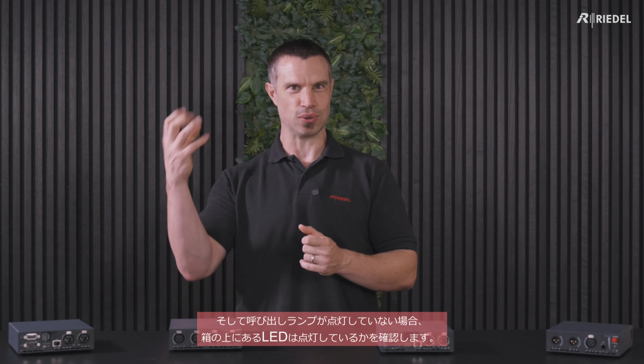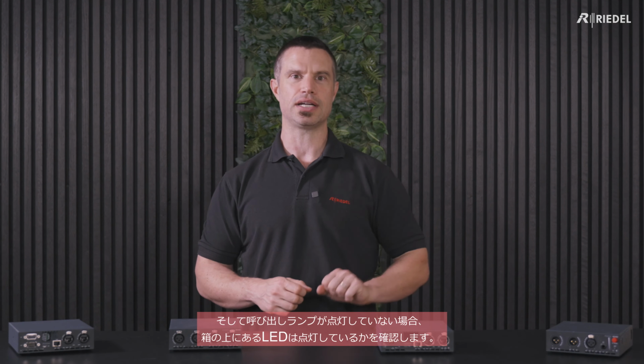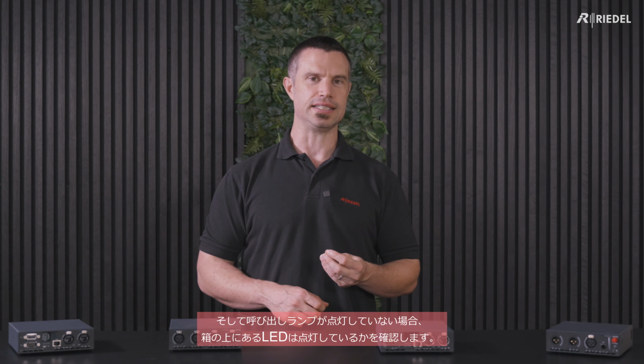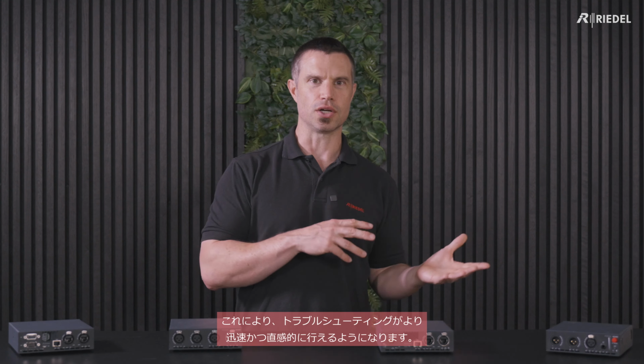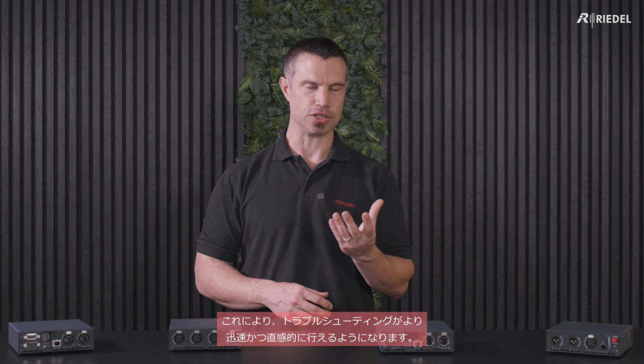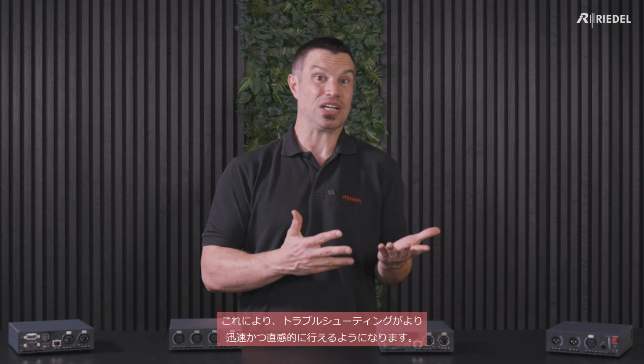If the GPI output from the StageLink is supposed to be triggering, let's say, a call light, and the call light is not lighting up, you can see straight away on the box, is the LED on? If yes, that means the problem is outside the StageLink box. So it makes troubleshooting that much quicker and much more intuitive because you have the information directly at your fingertips.